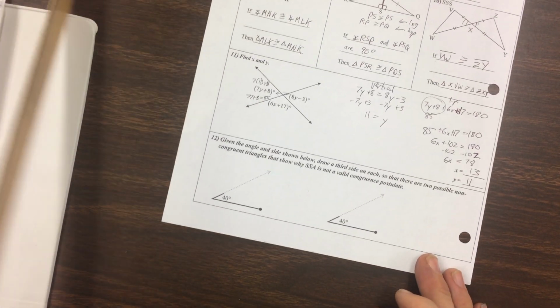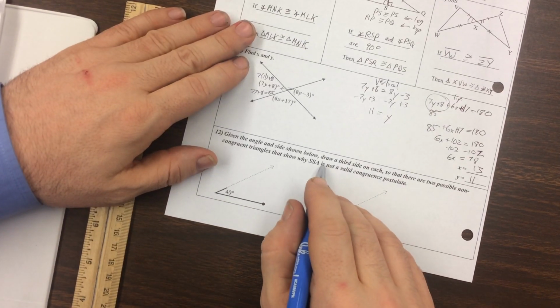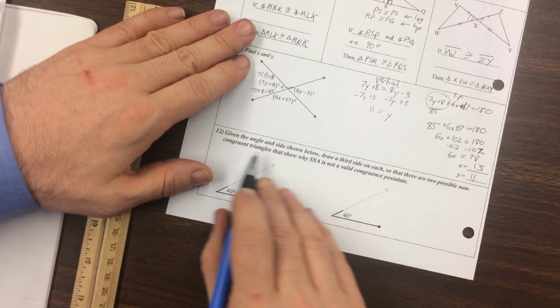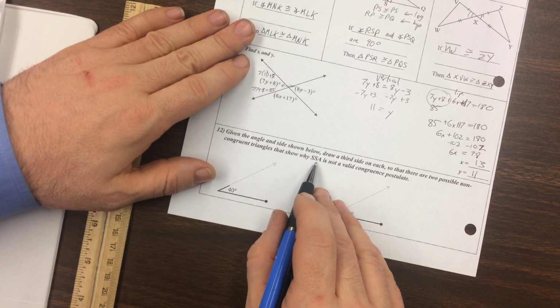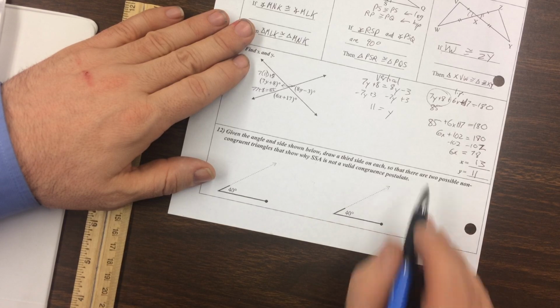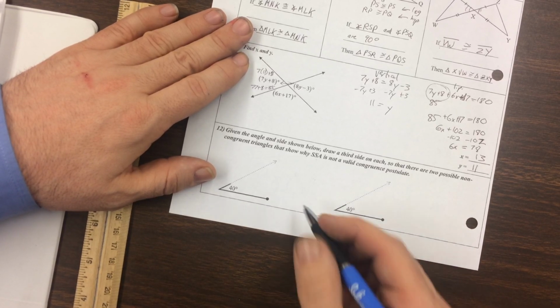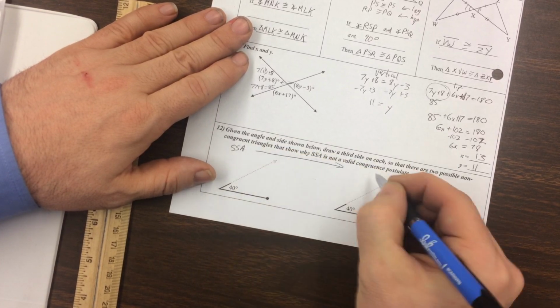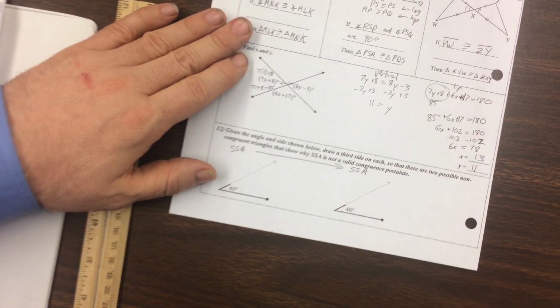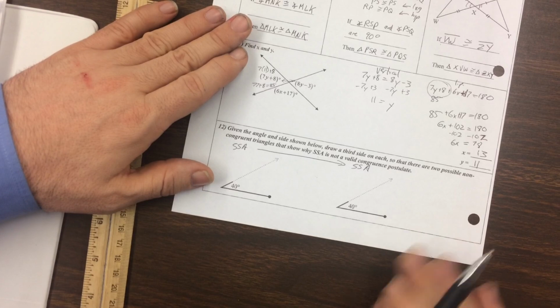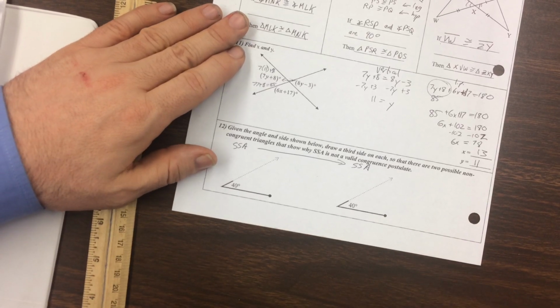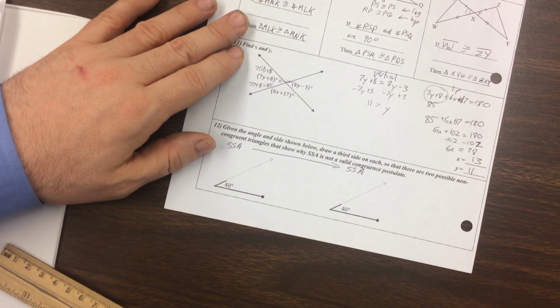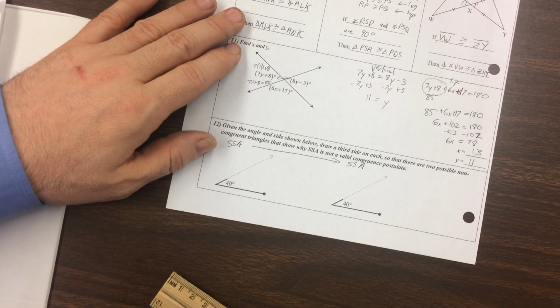All right, last one. Given the angle inside shown, draw a third side on each so that there are two possible non-congruent triangles that show why SSA is not a valid congruence postulate. In other words, I need to have a side-side-angle here that is the same side-side-angle on here, yet they will not be congruent triangles.